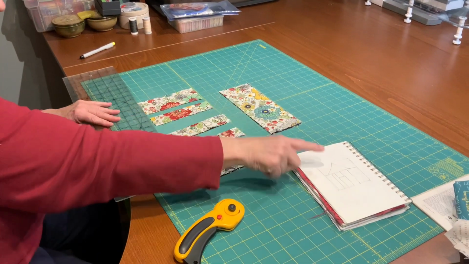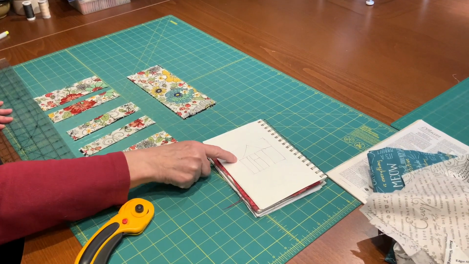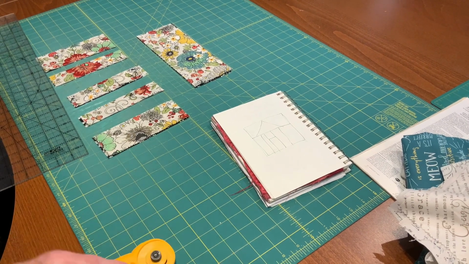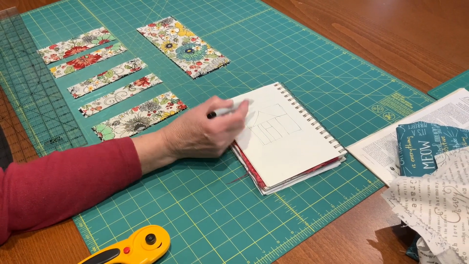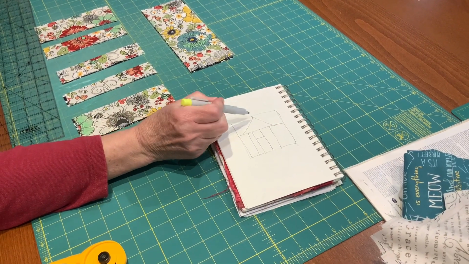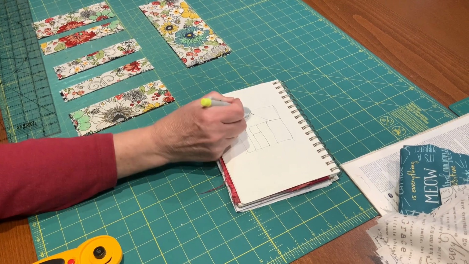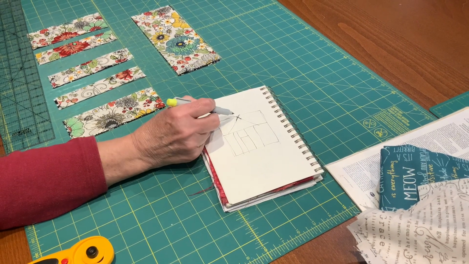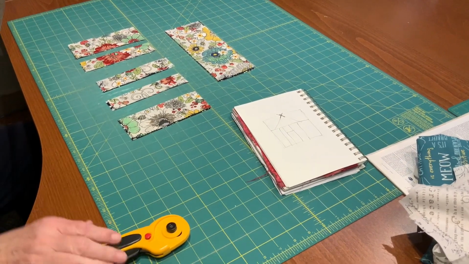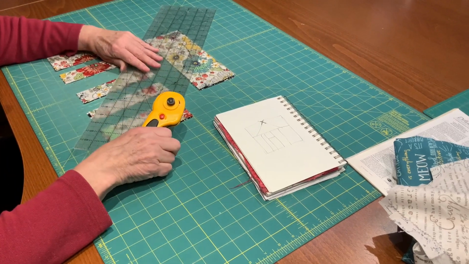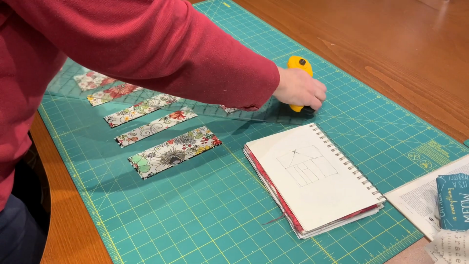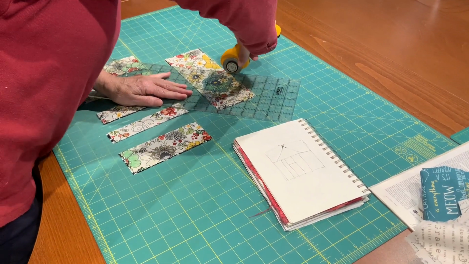Now for the roof here, I need to make 2 diagonal cuts. And if I want to have a pointy roof peak, I have to make sure that my lines cross like that, and I have some space up here. I don't have to make sure it's in the center, I just have to make sure it's there. 1 cut. Another cut.